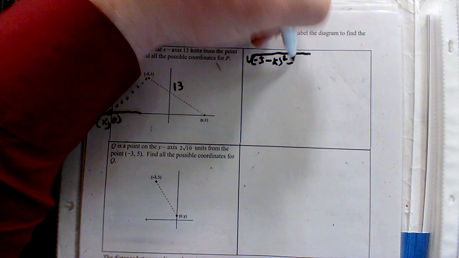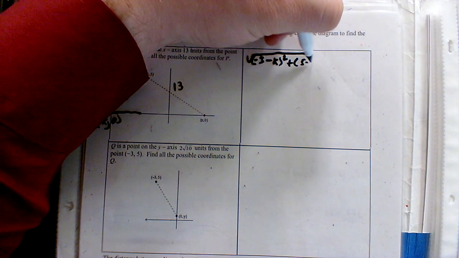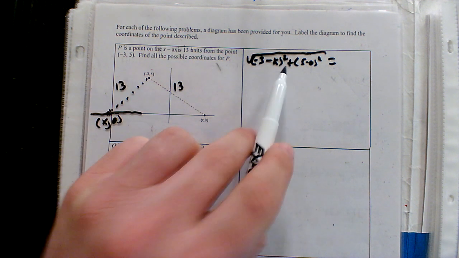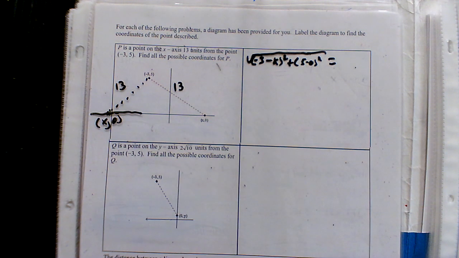Square, plus the y value of our original point's 5 minus 0. And we'll square that. And that's going to be equal to what? I plugged this point and this point into my distance formula, and it should be equal to what? 13, exactly. We want the distance to be 13.